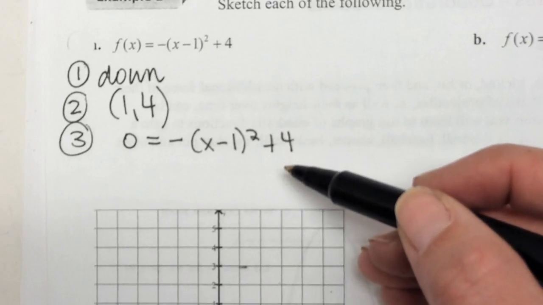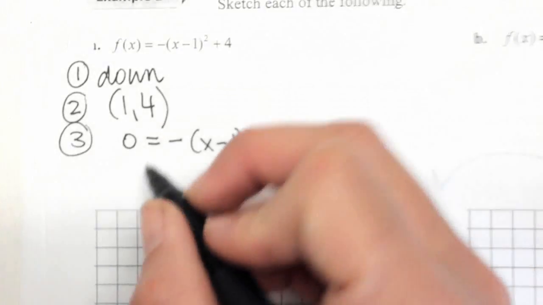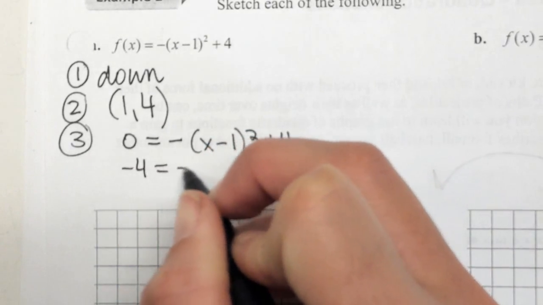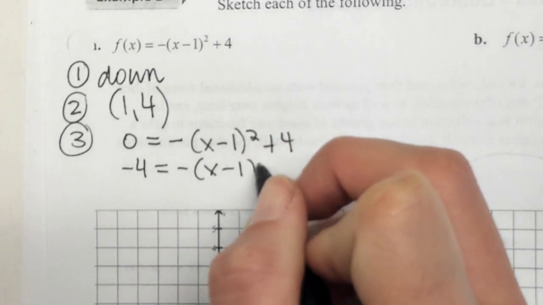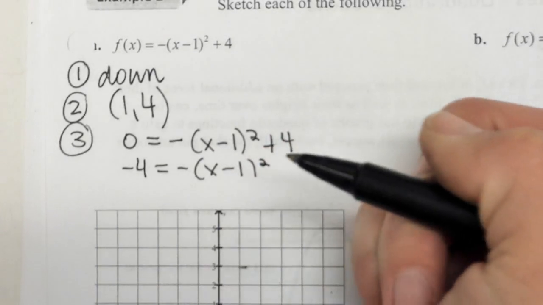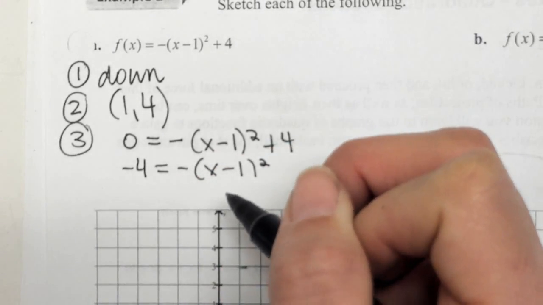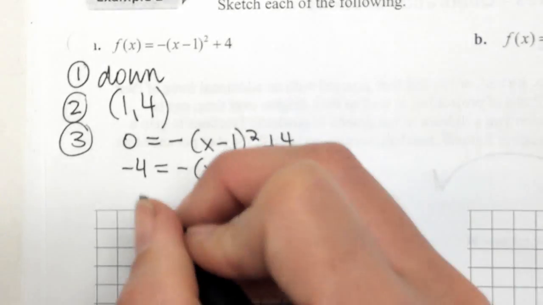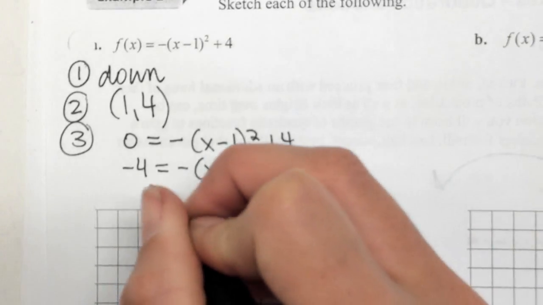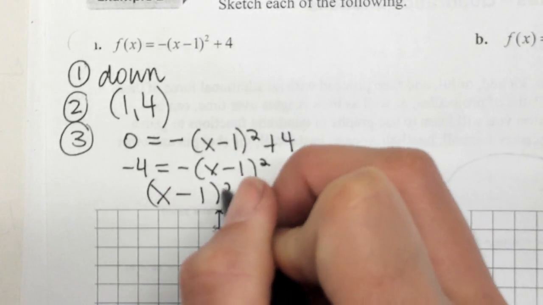Alright, so this one was one like on your test. How do we solve for x right here? Subtract 4. So again, I just move 4 to the other side. That's why it's negative. If there's a negative on this side, negative on this side, the negatives can just do what? Go away. So we have, I'm going to swap these, x minus 1 squared equals 4.